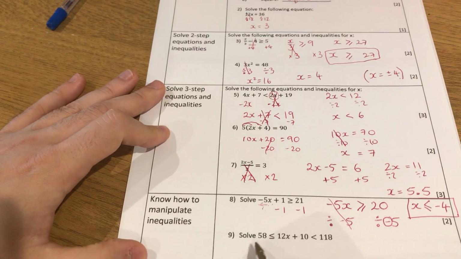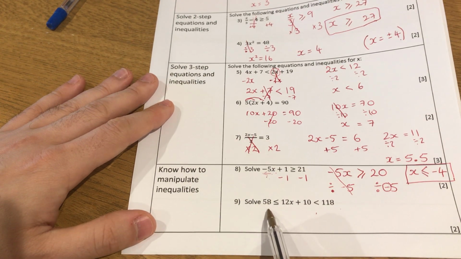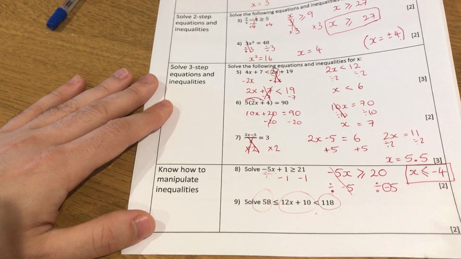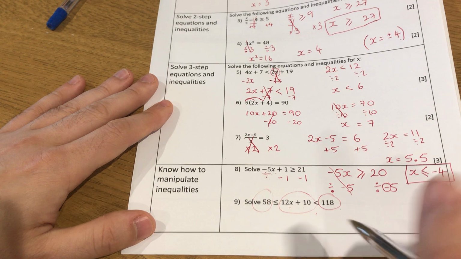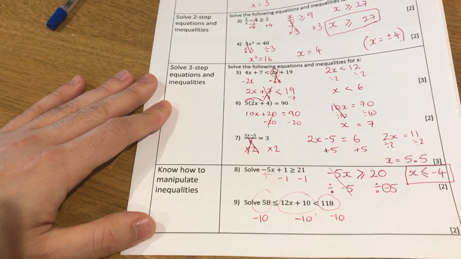Right, the next one. Now you've got 3 parts. Now this actually is quite nice, but only if you know how, if you see what I mean. We just do the same to this bit, and this bit each time. So I want x on its own, so I'm going to get rid of the plus 10. So I'm going to take 10 off there, take 10 off there, and take 10 off there.